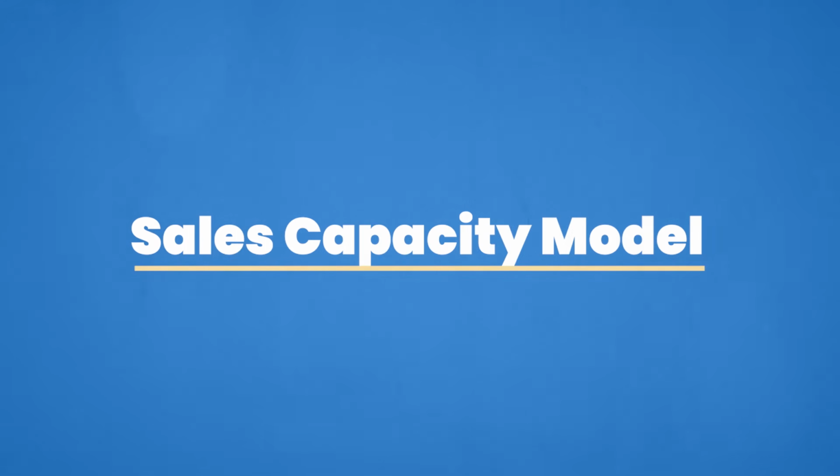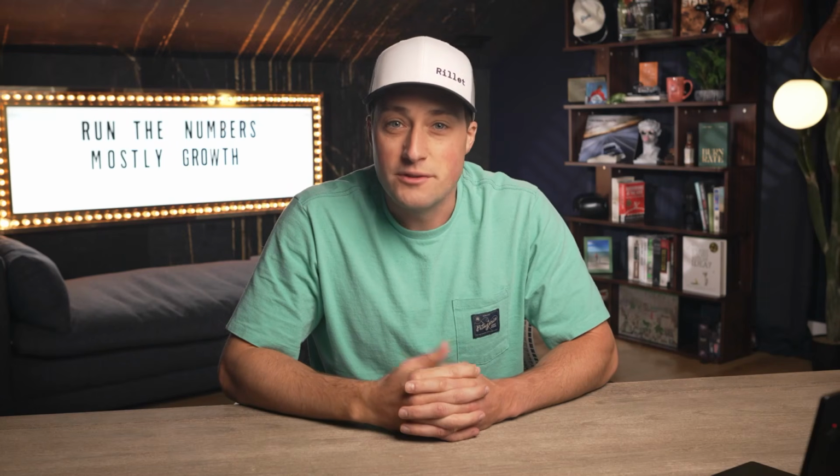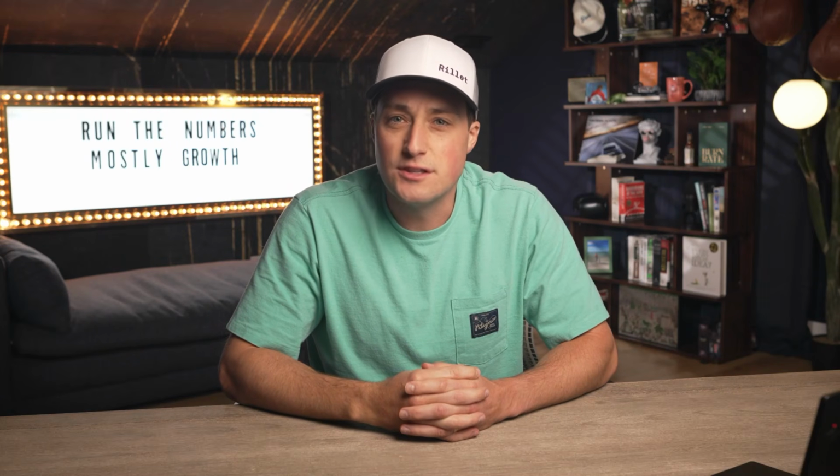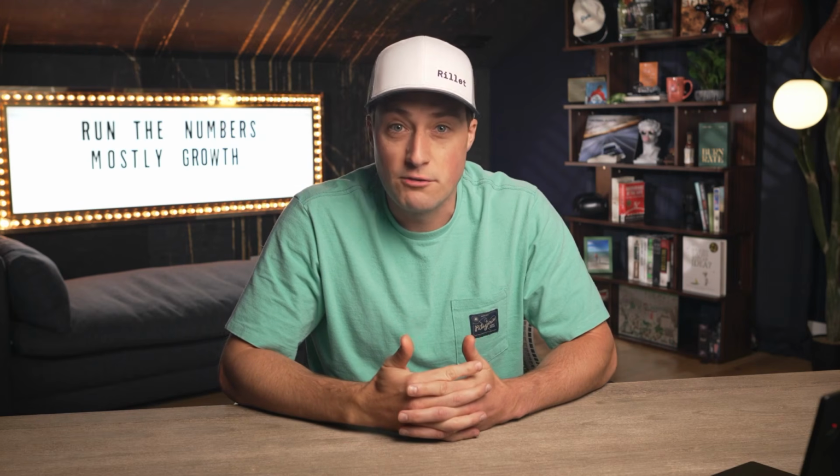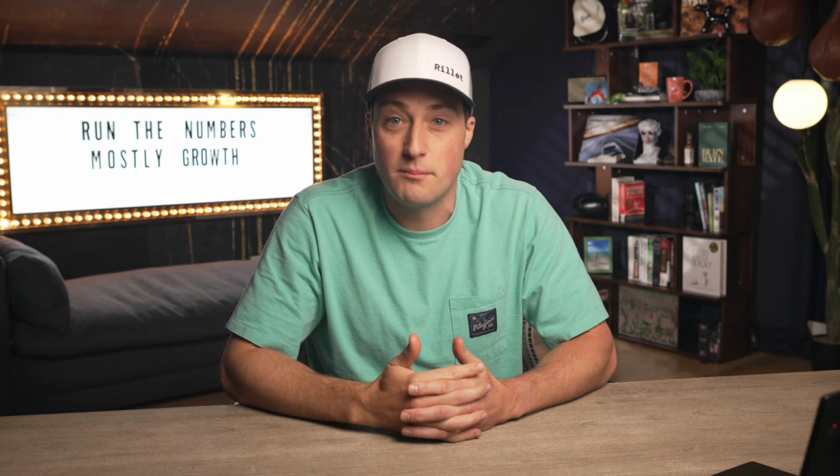And so today we're going to be building a sales capacity model. You can't really do annual planning without a sales capacity model because it's the bottoms up build of your company's revenue potential. You go rep by rep, segment by segment, and month by month.